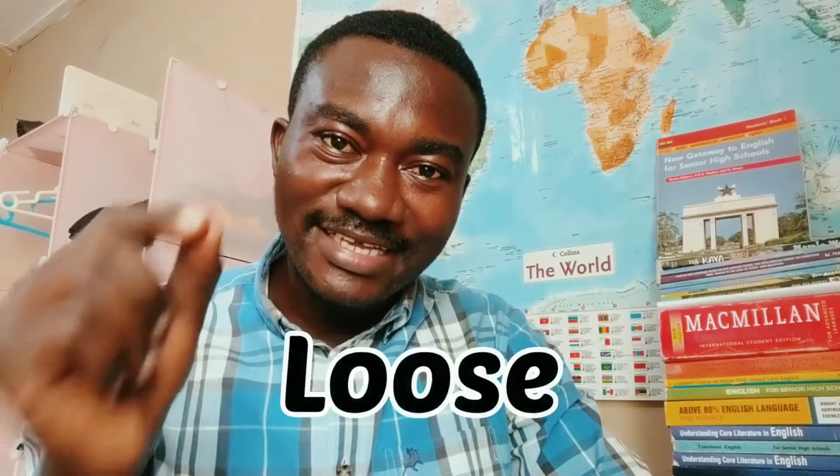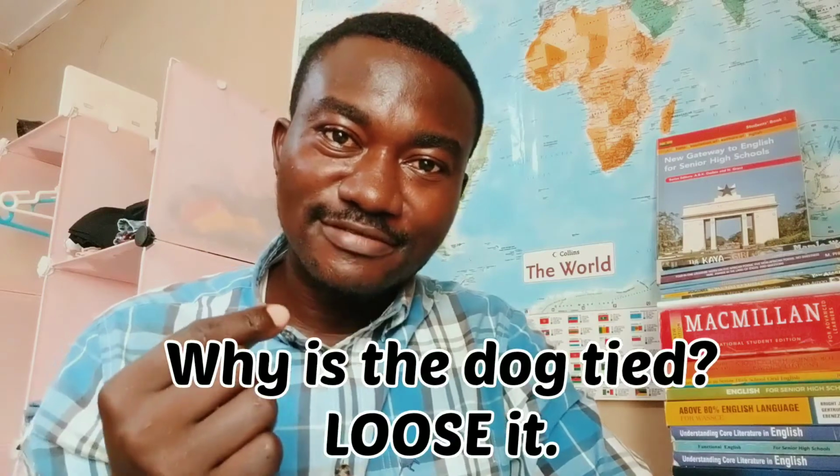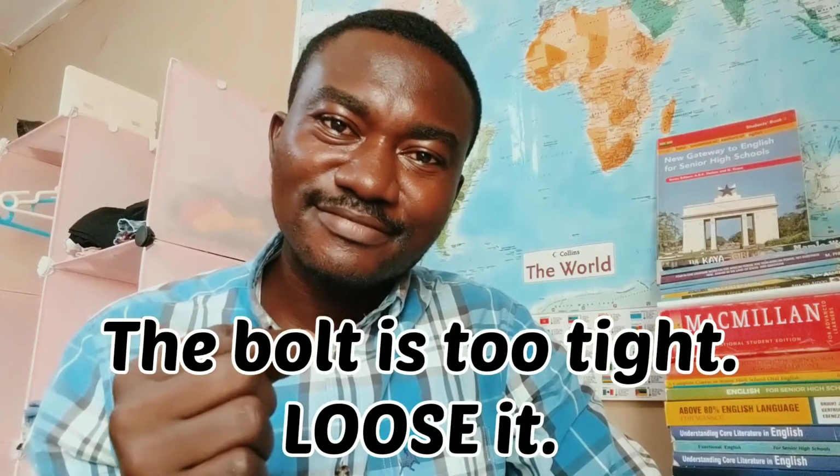The second verb that we are going to look at is loose, L-O-O-S-E, which is also a transitive verb, which means to unfasten, to make loose, and to free. For example, why is the dog tied? Loose it. Another example: the bolt is too tight. Loose it. Here, the idea is to make something free, to unfasten it, to make it less tight.